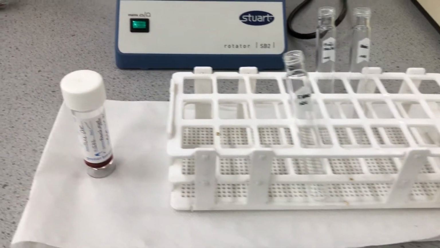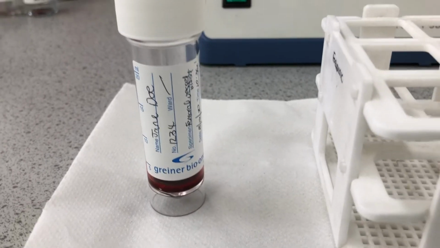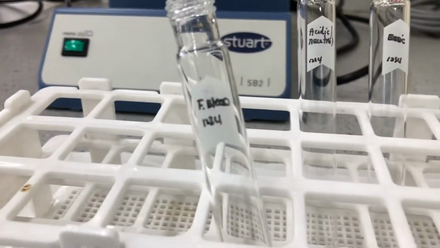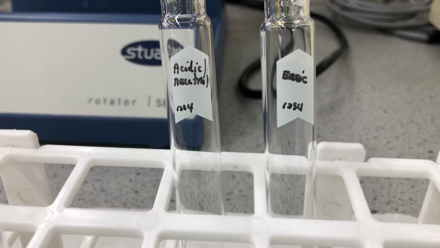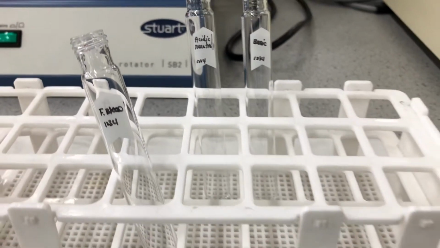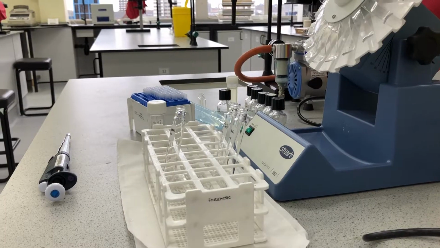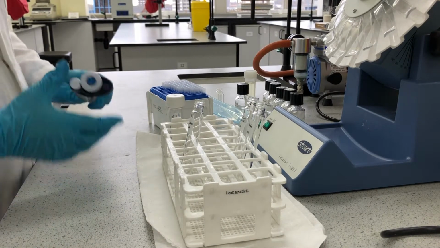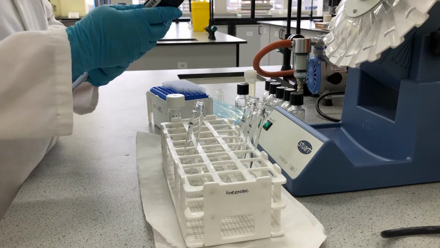Now what you will see here is that first and foremost we must check the sample details to make sure that they meet up with the paperwork that we have for the sample. We'll also check and show that the test tubes are adequately labelled with the appropriate samples, extractions and the number. Now first what we're going to do is pipette a portion of the blood sample into the test tube labelled F blood with the number 1234.